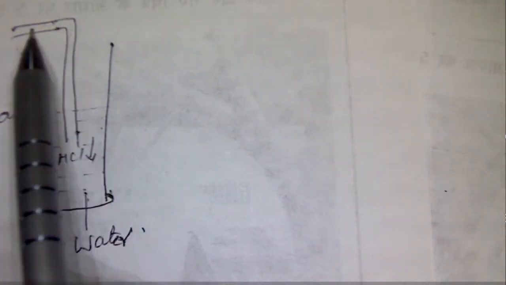The problem is, when I take this setup, the gas will come, it will dissolve, everything is well and fine, but this HCl gas is highly soluble in water. Since it is highly soluble, whatever gas is coming, immediately it dissolves. Since the gas dissolves immediately, a partial vacuum is created in this pipeline because the gas moves down.